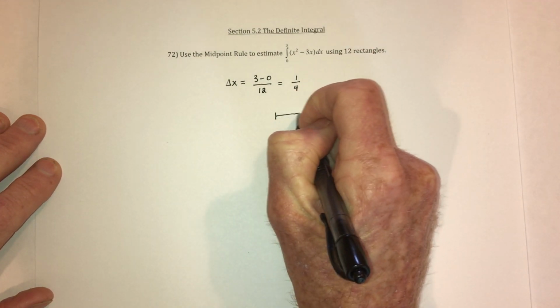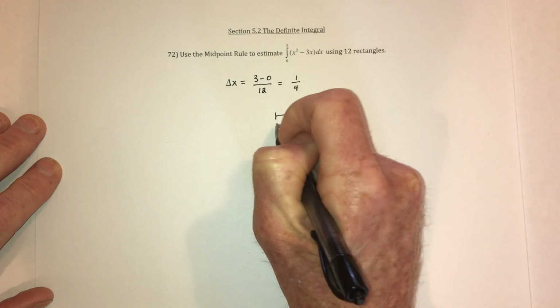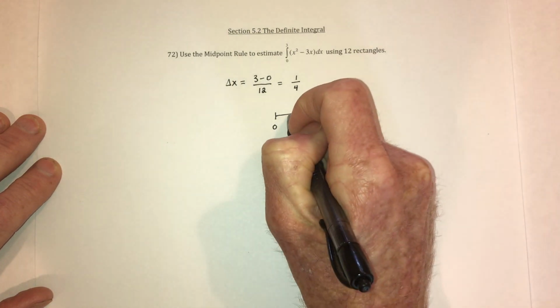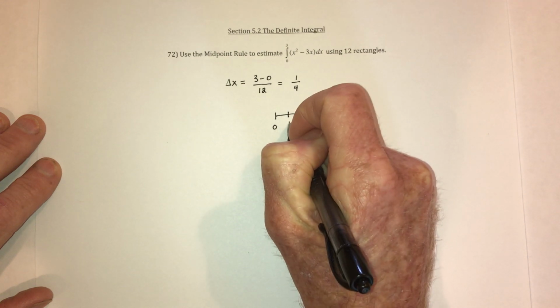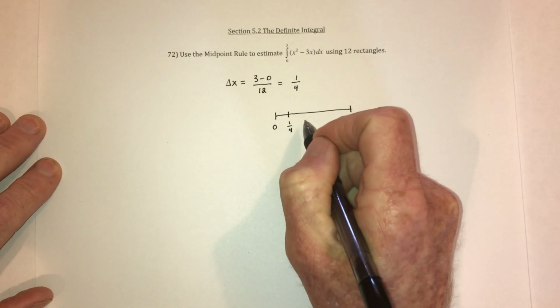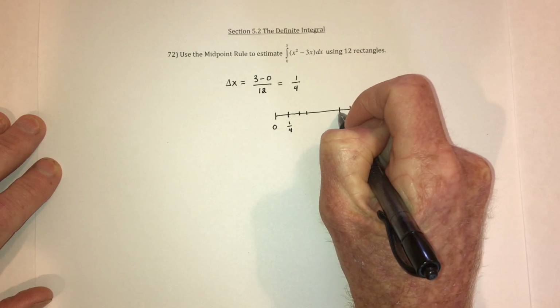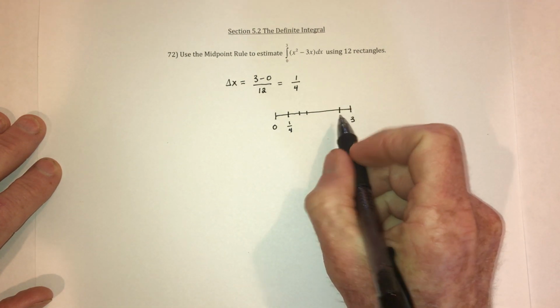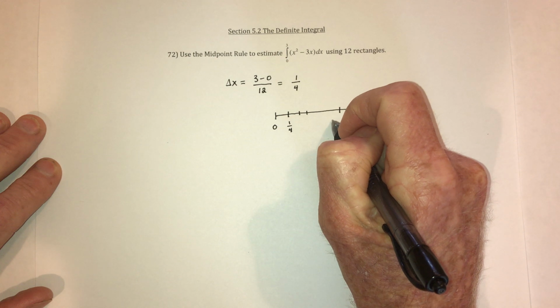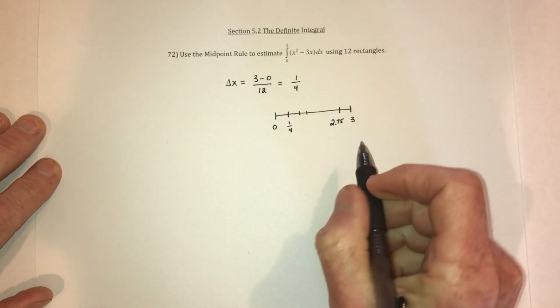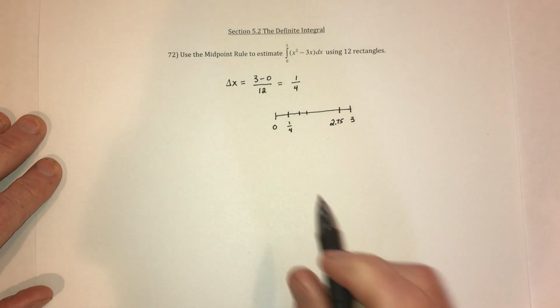Now, as far as drawing, all you really need to do is draw the x-axis from 0 to 3. And then it's going to go over by 1/4, and then another 1/4, and another 1/4, etc., until it gets to right here, which would be 2 3/4, or 2.75, and then to 3.